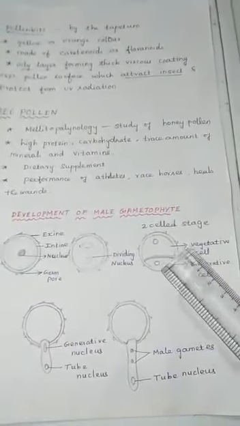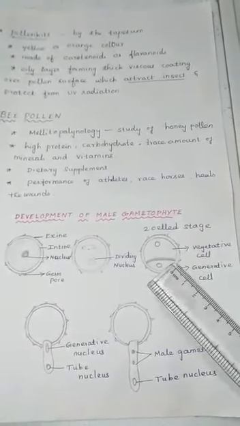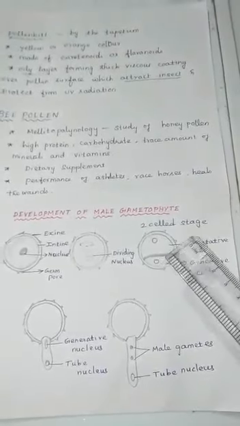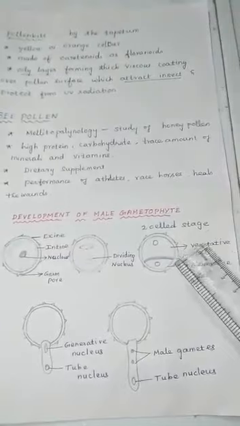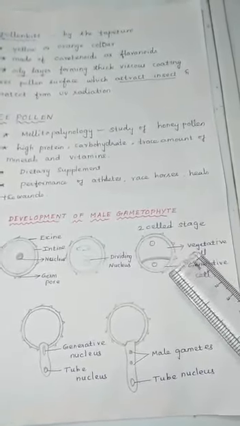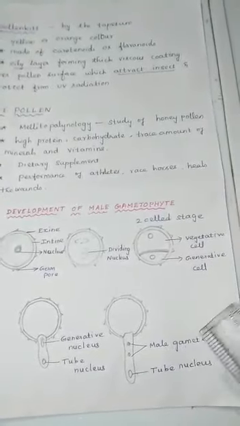In the majority, nearly 60% of the angiospermic plants, the pollination is done in the two-celled stage. After the pollen grains fall on the stigma of the plant, it can germinate and it will form two male gametes. The two male gametes reach the embryo sac.